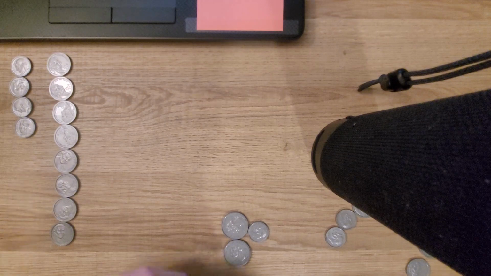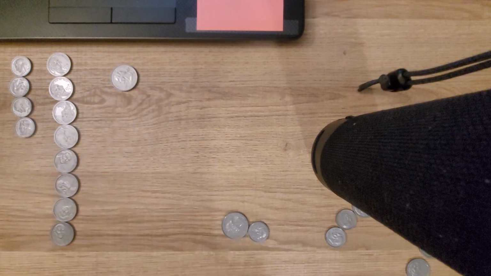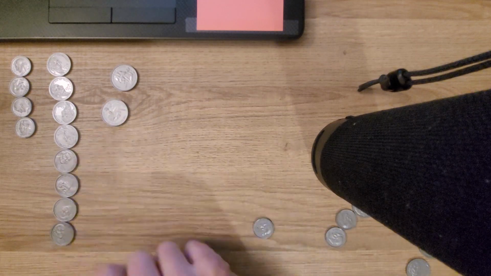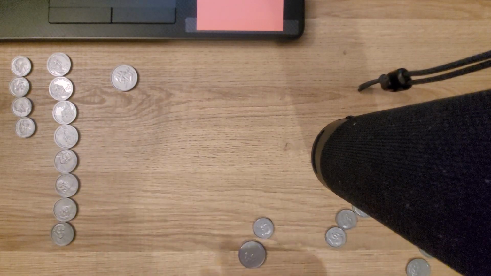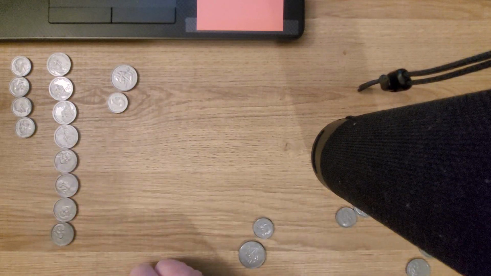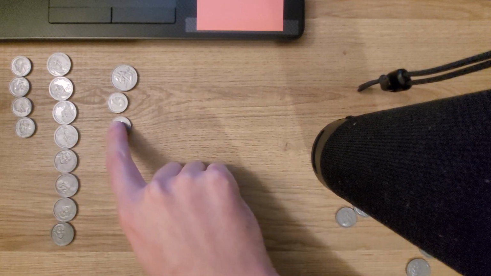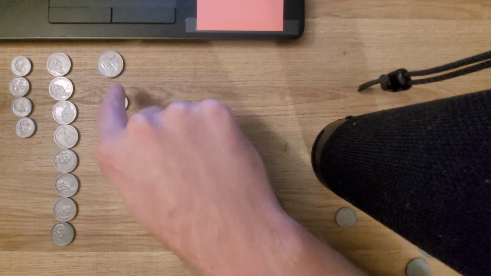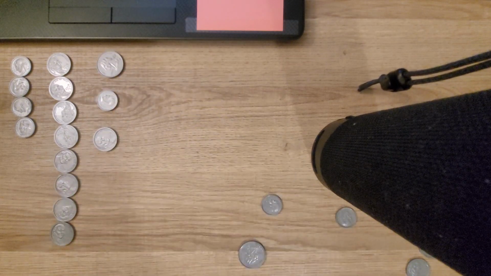So let's start with the biggest, it's a quarter, 25. And let's go to our next one, because I know I can't use 2 quarters because it's 50, it's too much. So let's go to dimes. So 25, 35. Can't use another dime because that's 45. Let's throw a nickel in there. 25, 35, 40.